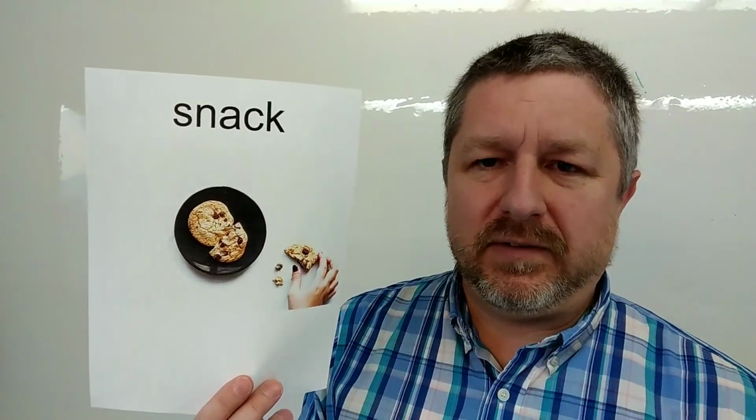The other, this isn't really a meal, but one of the other things you can eat during the day is a snack. So here you have a cookie. We even call fruits and vegetables and nuts snacks. So usually for me, the first snack I have every day is a banana. So I have breakfast. Around 10:30, I have a banana, which is my morning snack. And then I have lunch, etc.